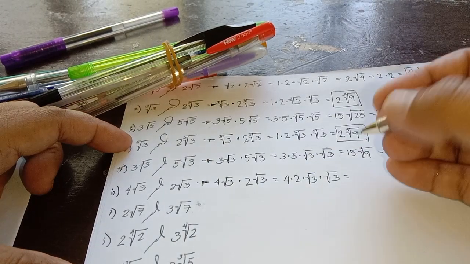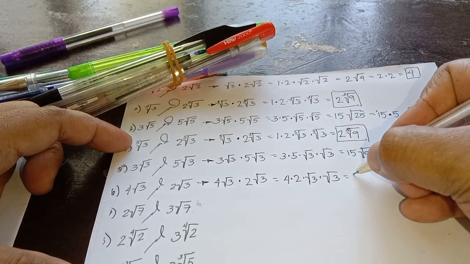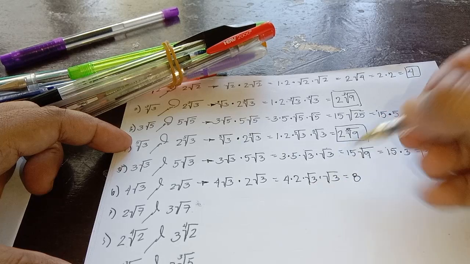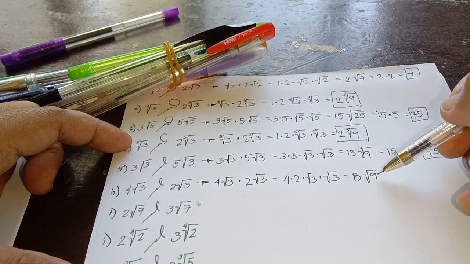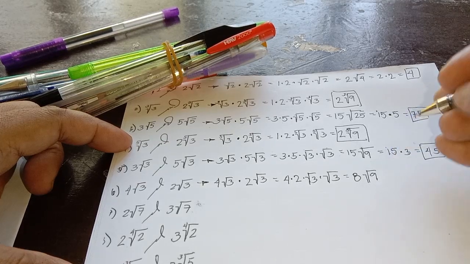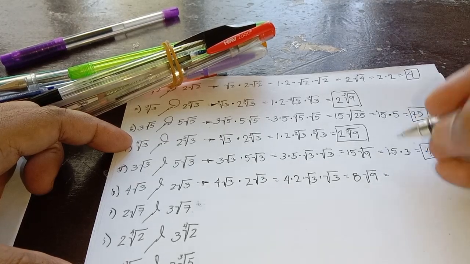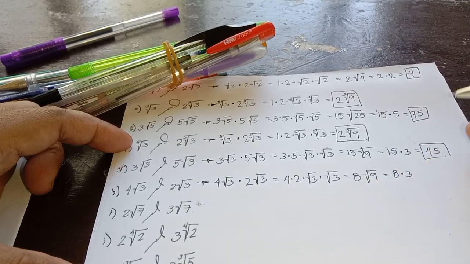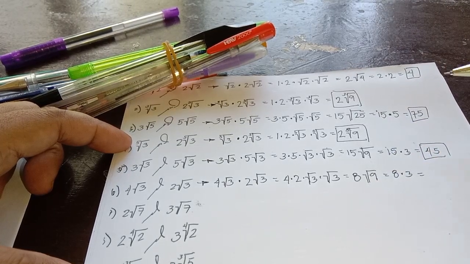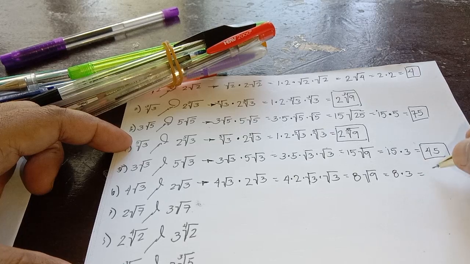So 4 times 2 is 8. And then 3 times 3 is 9. So square root of 9. Kukuhaan uli natin yung square root of 9, kasi perfect squared number naman siya. So copy yung 8 times, square root of 9 is 3. So final answer natin, 8 times 3 is 24.